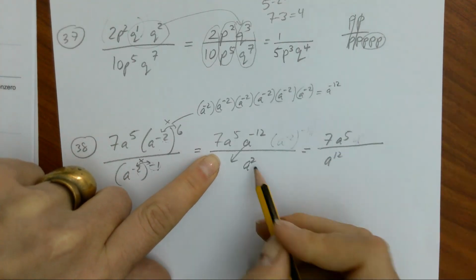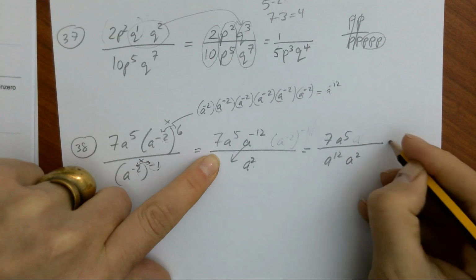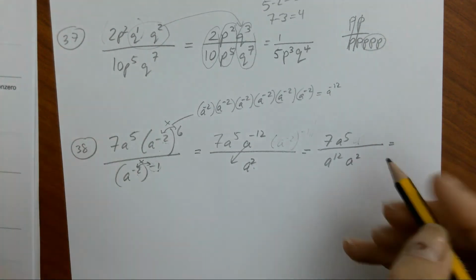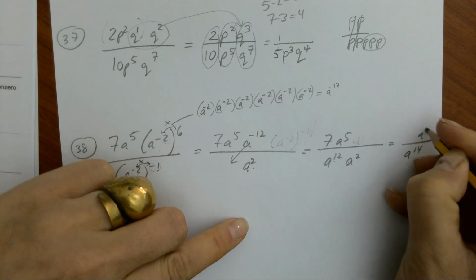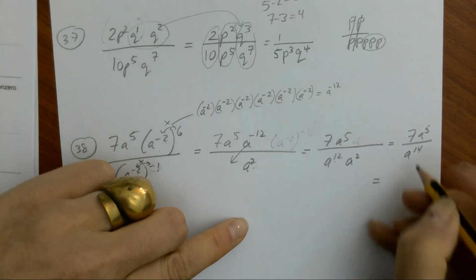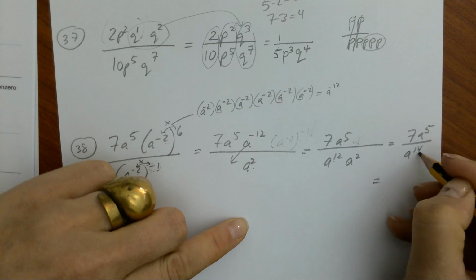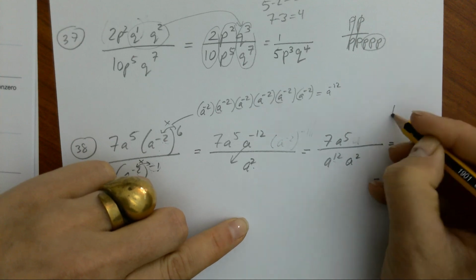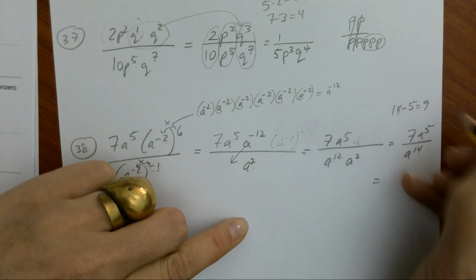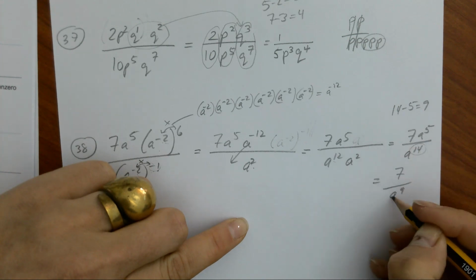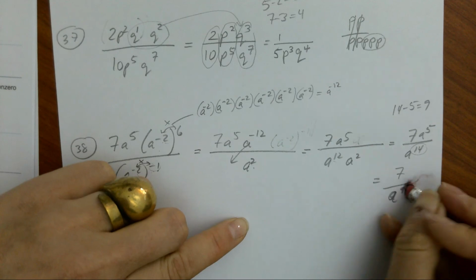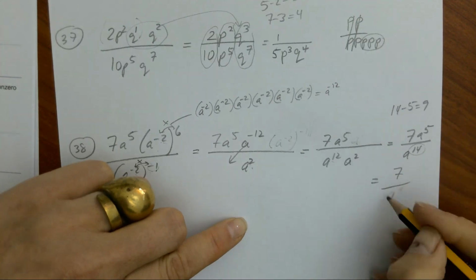And this one stays. So now I can simplify things. On the bottom, there's 14 a's. And on the top, I can just go 14 minus 5 equals 9. And there's more on the bottom, so it's going to stay on the bottom. It's an a. That looks messy. It should be an a to the 9.